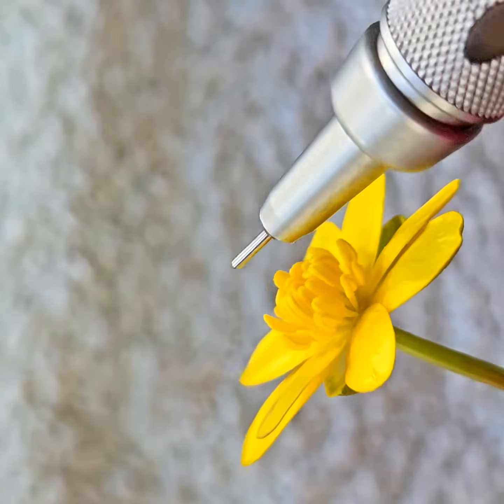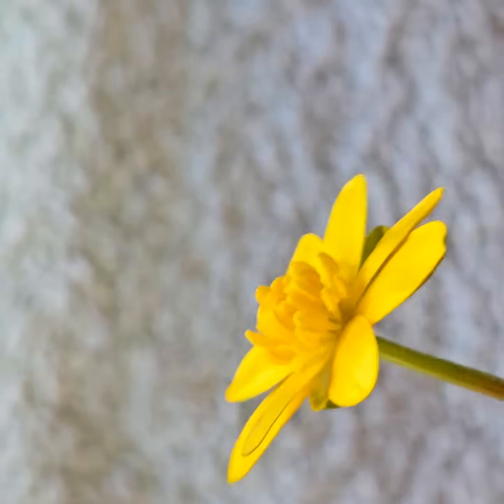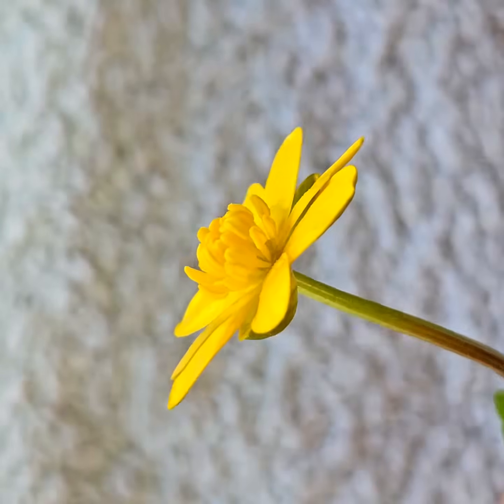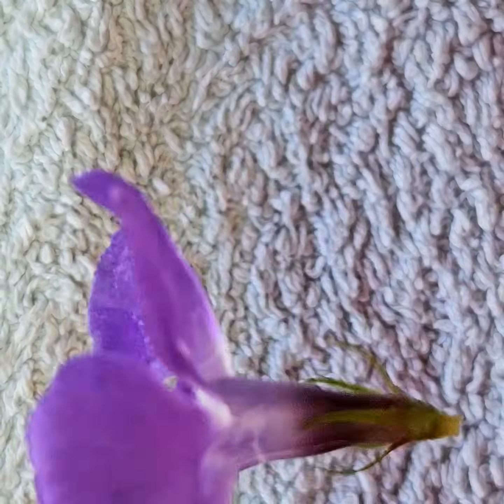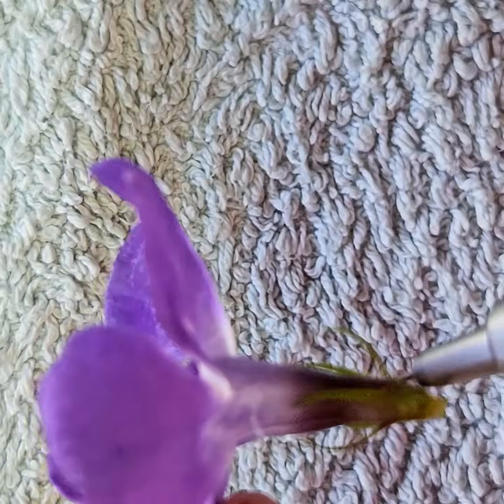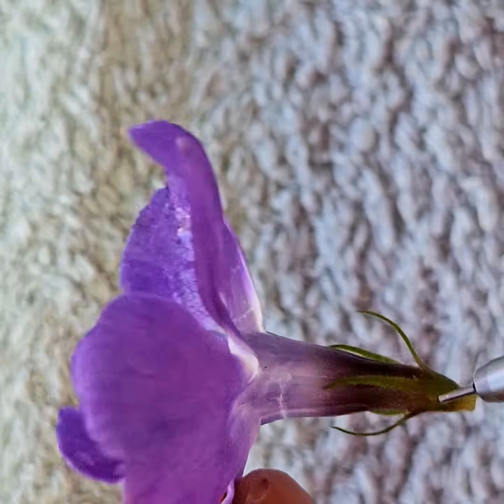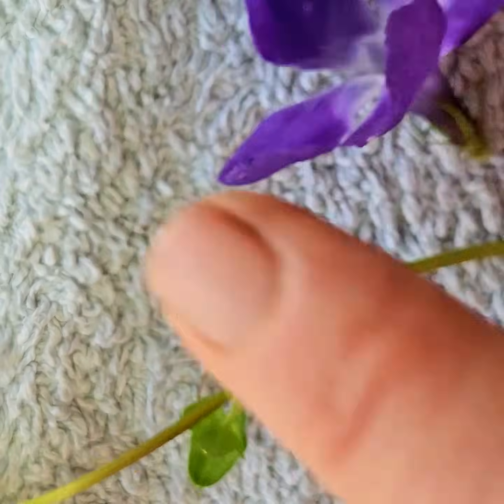So the ovaries and the female parts are above the petals. If they're below the petals, they're an inferior ovary, as with most of the flowers I've got here. So with this periwinkle, inferior ovary, the seeds are going to develop down there below the petals. The flowers that I have here fall into that category.